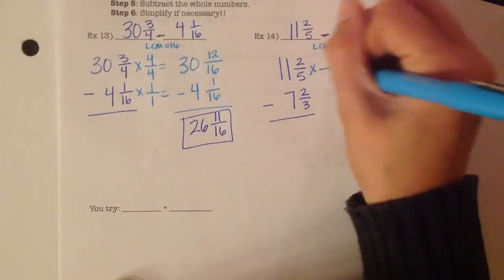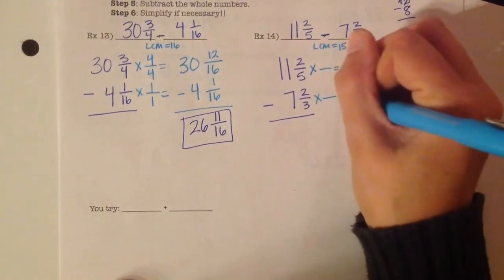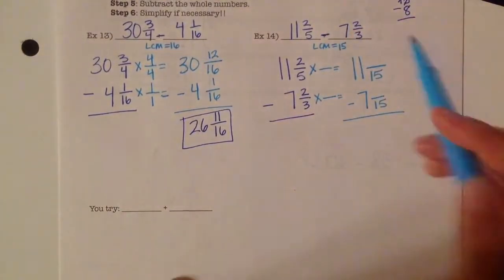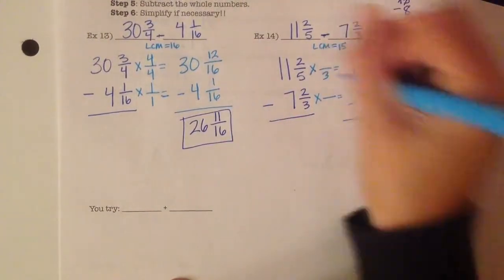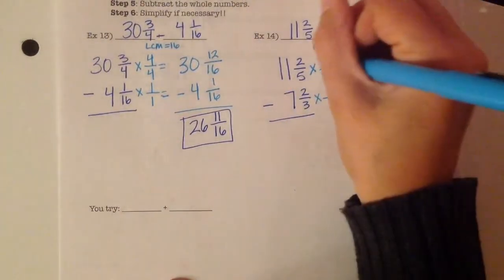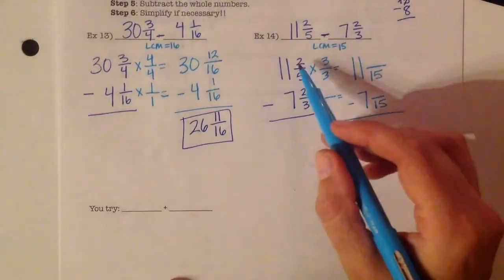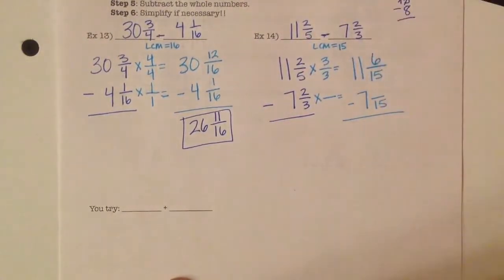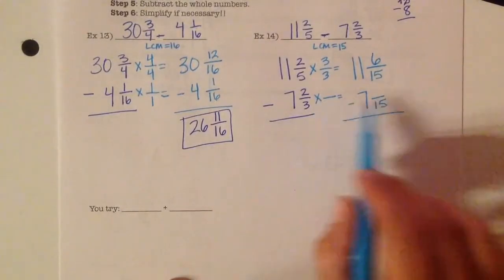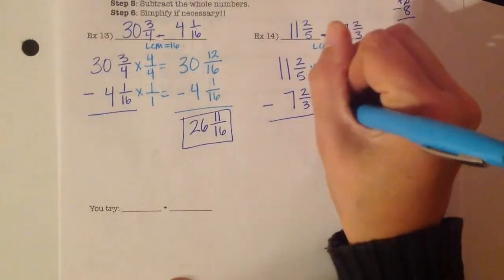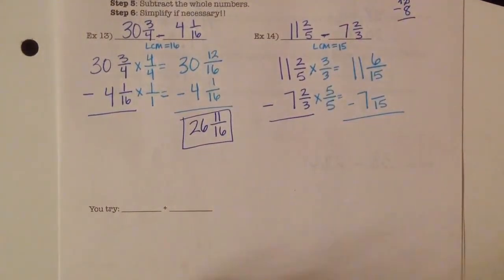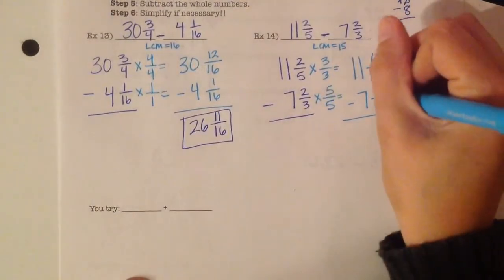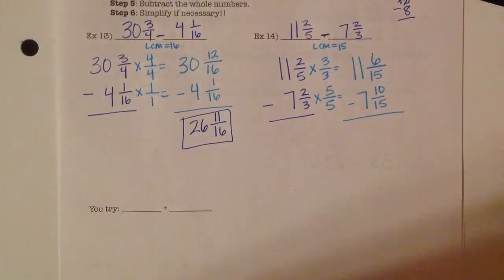Just like before, I need to multiply the top and bottom by the same value to get to a denominator of 15. Well, 5 times what is 15? 5 times 3. If I multiply the denominator by 3, I need to multiply the numerator by 3. 2 times 3 is 6. Here, 3 times what is 15? 3 times 5. If I multiply the denominator by 5, I have to multiply the numerator by 5. 2 times 5 is 10. Now I can go ahead and subtract.